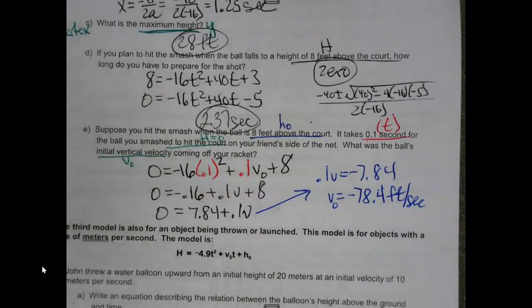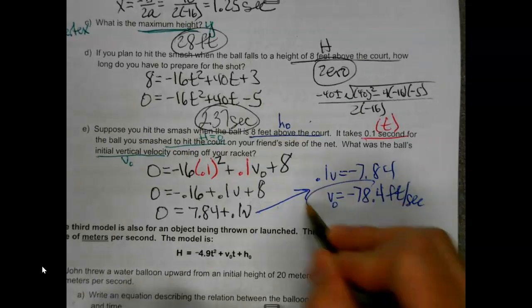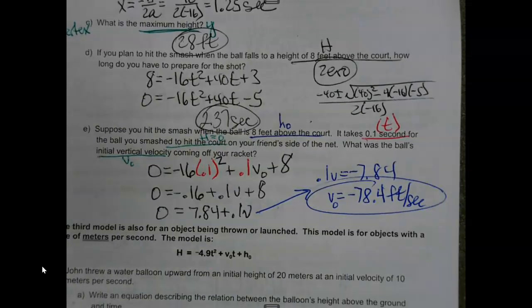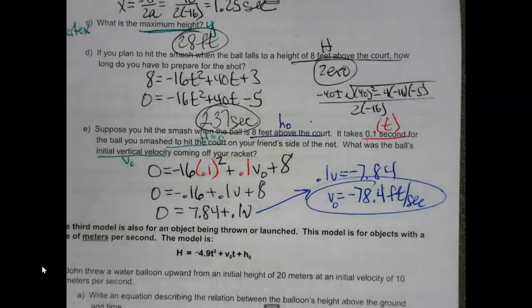Can you have negative initial velocity? Yes. Because if you think about it, if you're hitting a smash in tennis, that ball is coming at you and then you're sending it back where it came from. But fast. Negative 78.4 feet per second. Hope your friend's paying attention over there. You can end up with some big problems. So that's what we're doing with those.